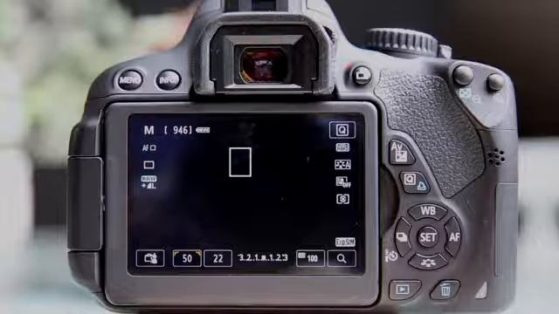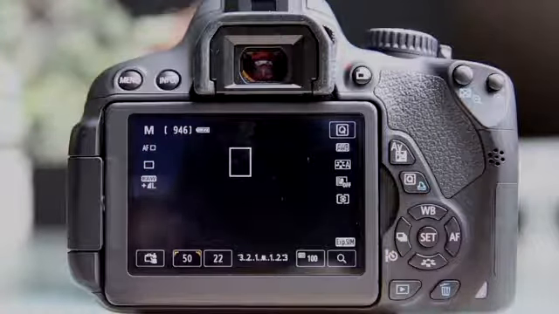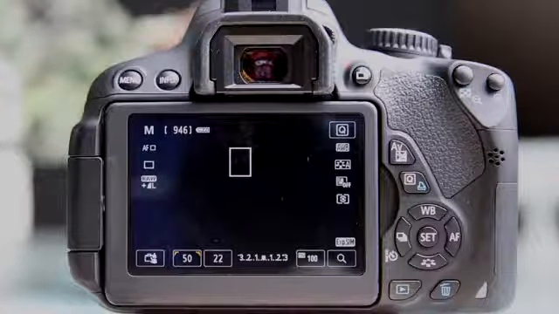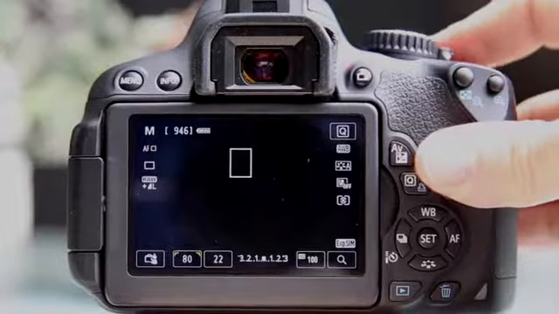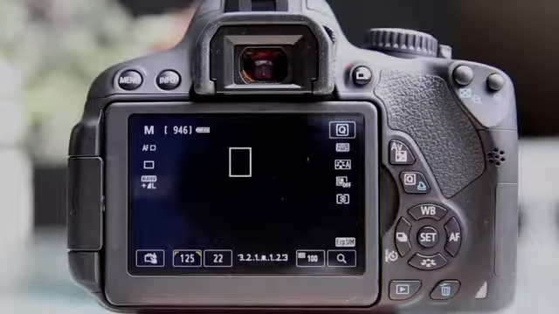But now let's say you're taking pictures of something that's moving, somebody that's moving, your kid, toddler, a dog running in the backyard. Now you're talking about shutter speeds that you want to be up around 125th of a second.